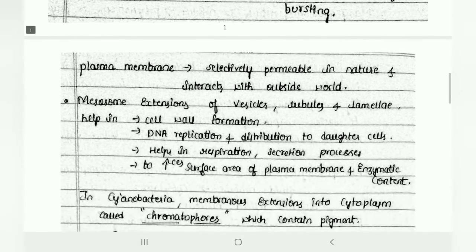Next is the plasma membrane. It is selectively permeable in nature and interacts with the outside world. It is the layer inside the cell wall. It is selectively permeable in nature and interacts with the outside, for protecting the cell.